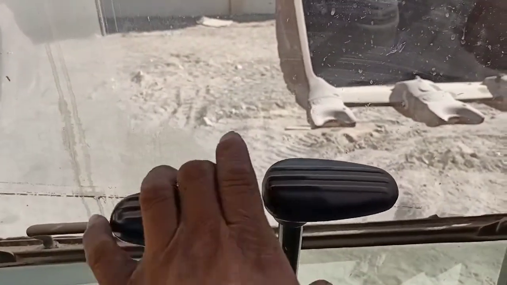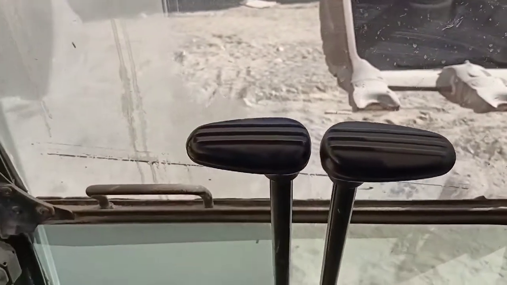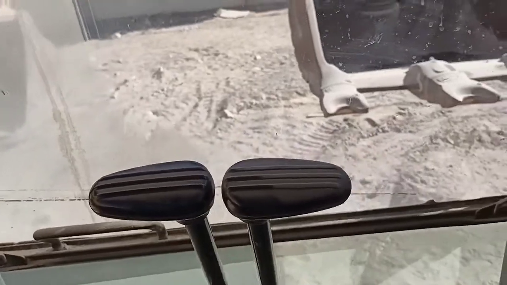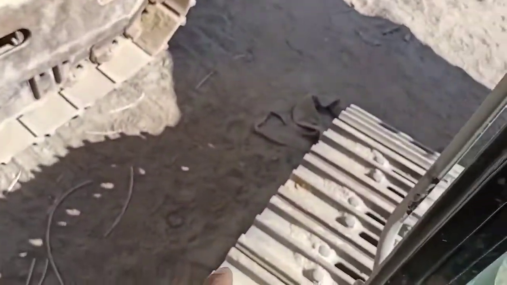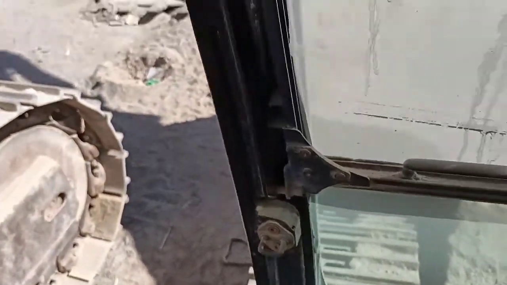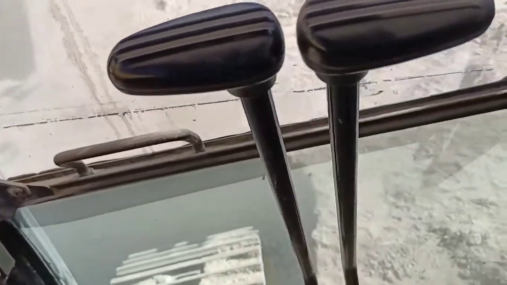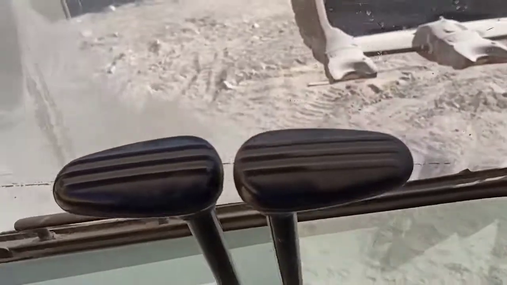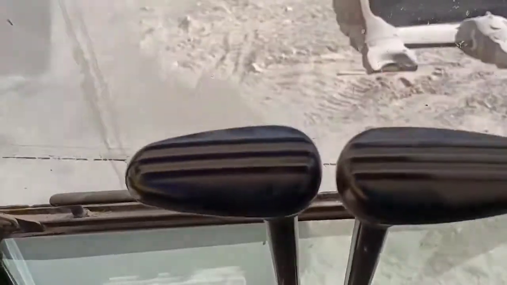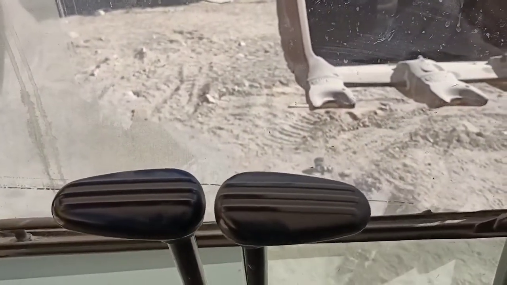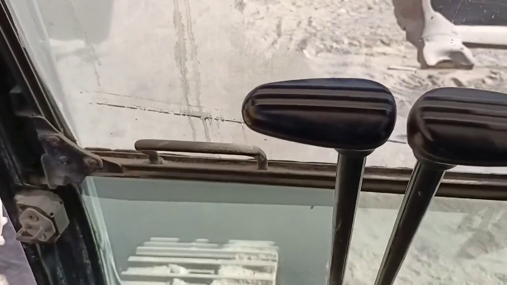If the bucket tip can reach the travel pad, you can hold the travel pad, or else use an extra pin or a solid pin to lock the travel motor.